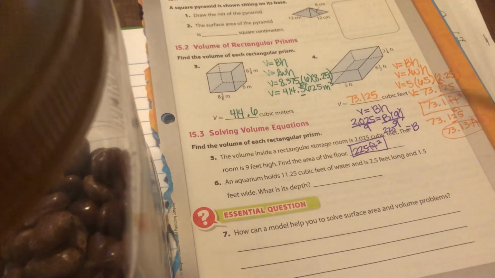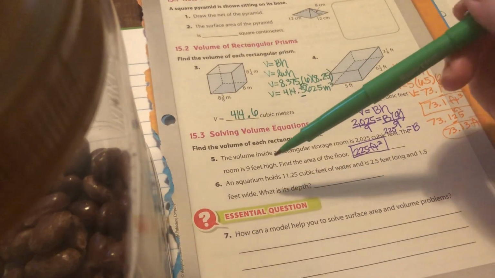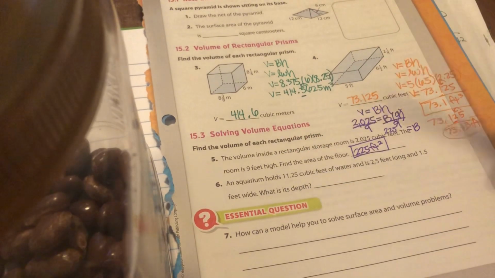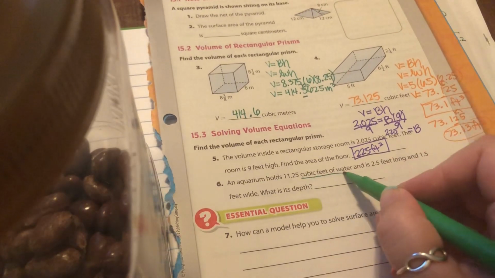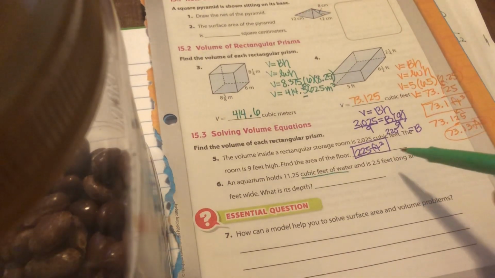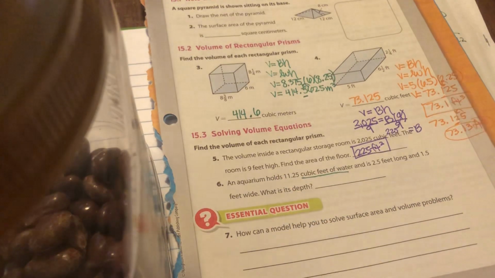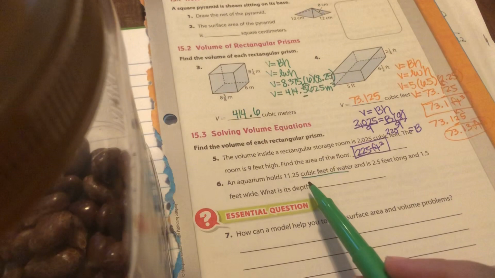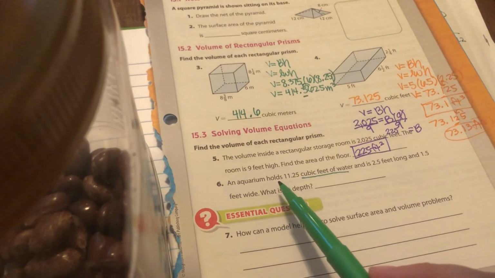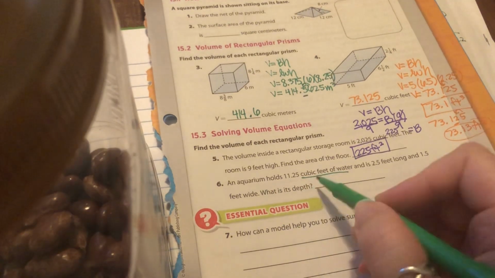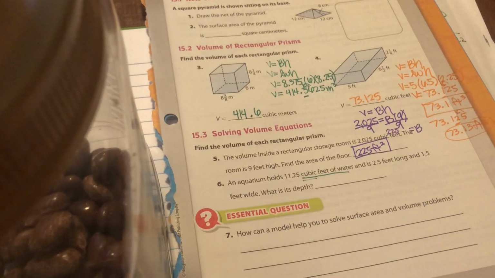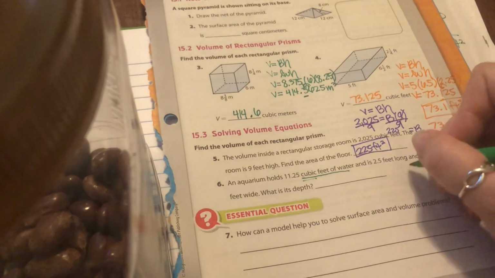All right, number 6. It says an aquarium holds 11.25 cubic feet of water and is 2.5 feet long and 1.5 feet wide. What's its depth? Notice that this one didn't tell me whether it's asking for surface area or volume. But your indicator was that it said it holds this much on the inside, and it used the word cubic feet. So that was my hint that it's talking about volume, okay?